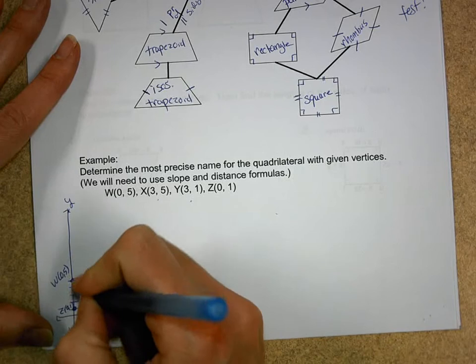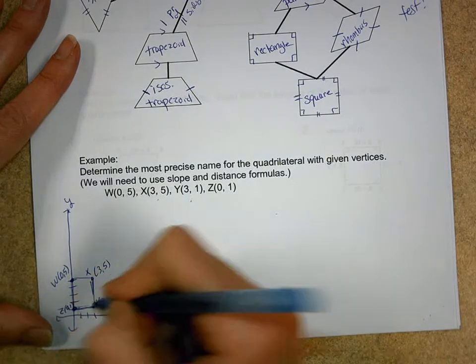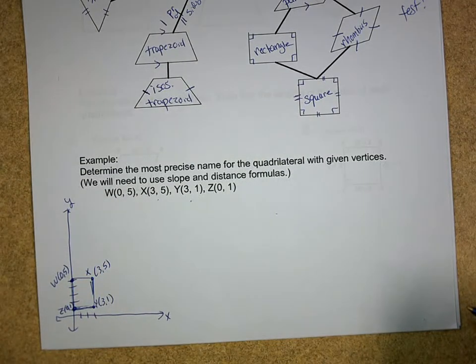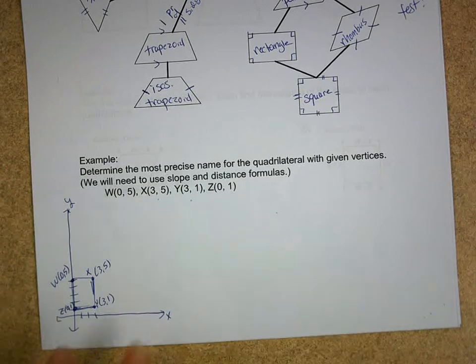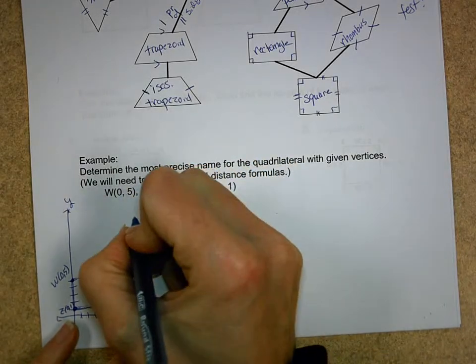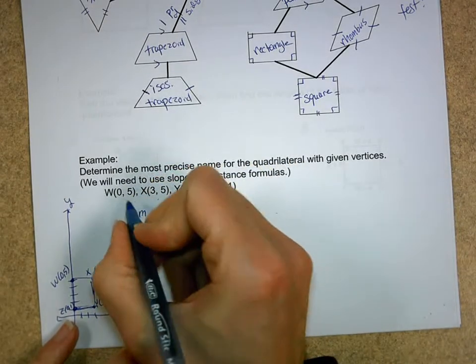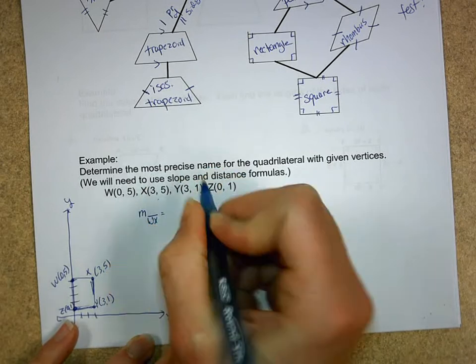All right, so here is a quadrilateral. Now what should that look like to you? That should look like it's probably a rectangle, right? So let's double check to make sure that's the case. Let's do slopes. You should be able to give a visual slope if they're horizontal or vertical lines. So the slope of segment WX is equal to 0.